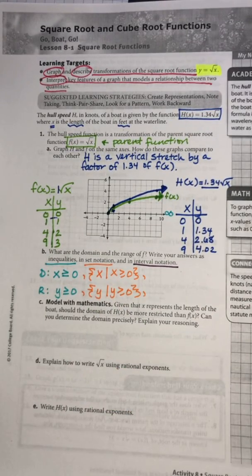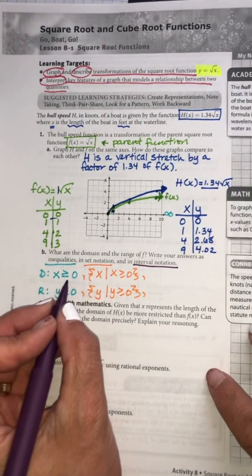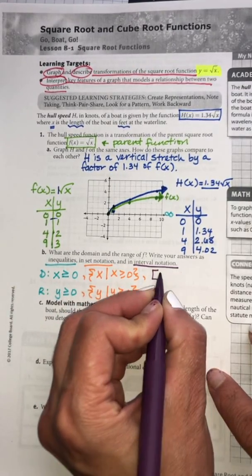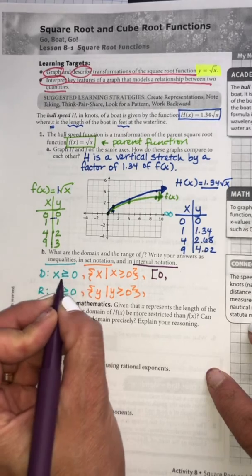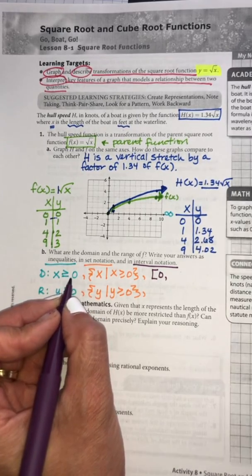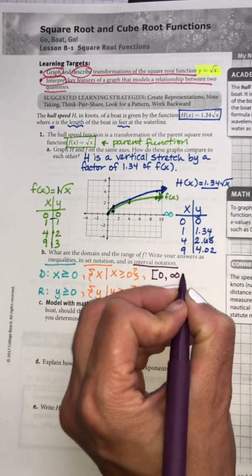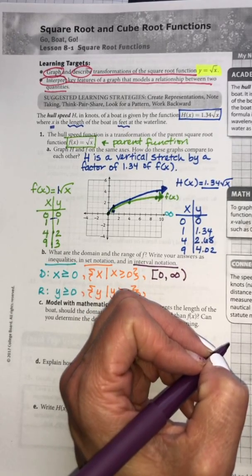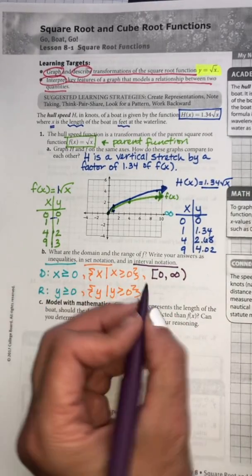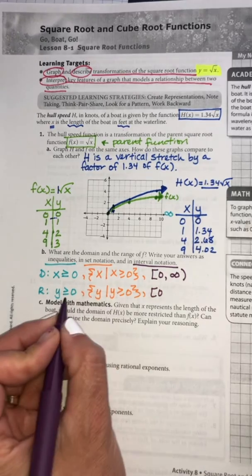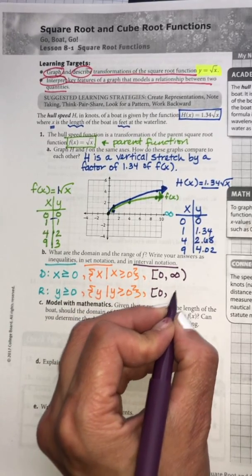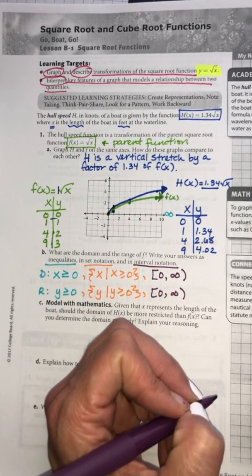And then in interval notation. So in interval notation, well, we can equal the 0, so we get to use a square bracket on 0. But greater than or equal to 0 means we're going to positive infinity. We can't equal infinity, so we have to use parentheses on that. Same with the y. We're starting at 0, but we can equal 0. And then we're going to positive infinity, so parentheses on that.